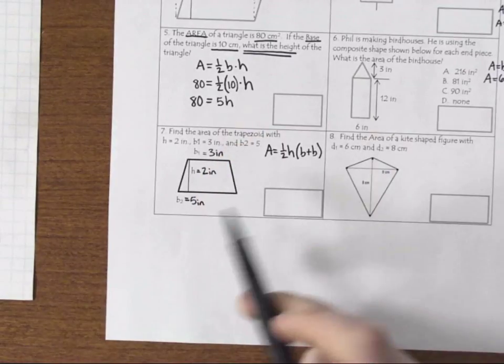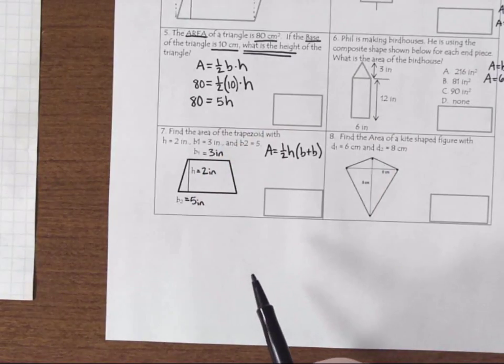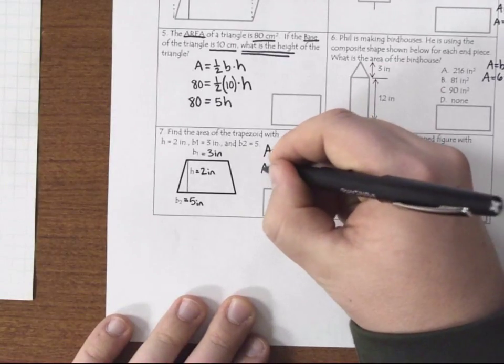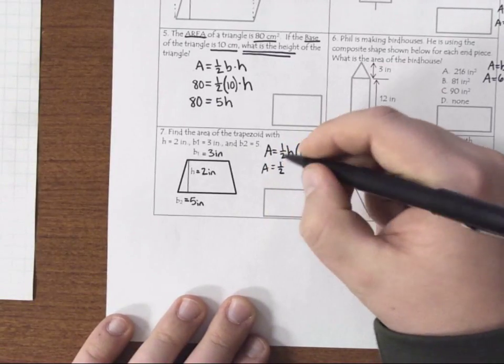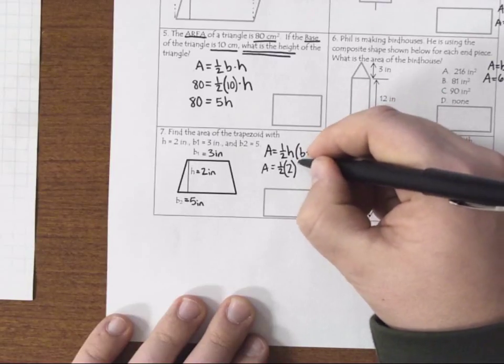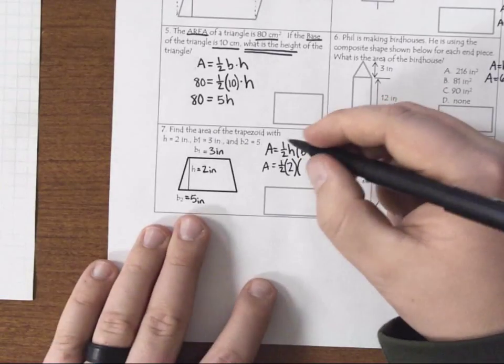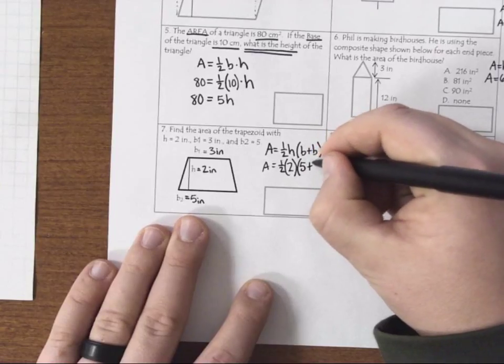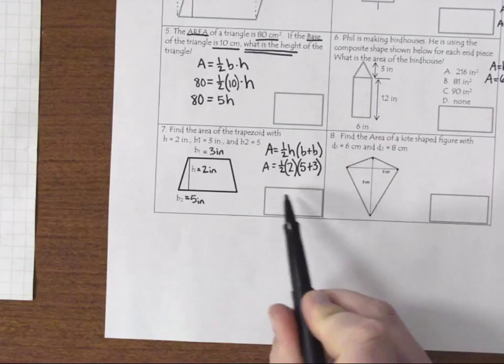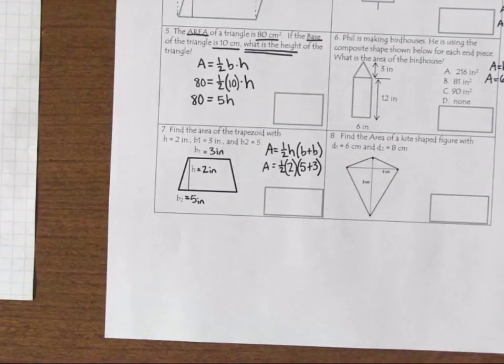So now all I have to do is plug in my numbers into my formula and then simplify. So A equals 1/2 of the height, which is 2, in parentheses, which means multiply, times base plus base, so 5 plus 3. And we need to go ahead and simplify our expression. Don't forget the order of operations, and in your answer, you need your label.